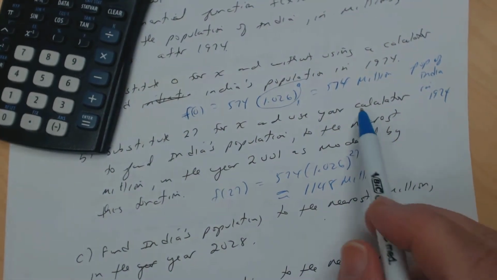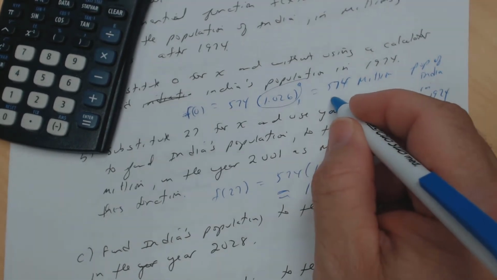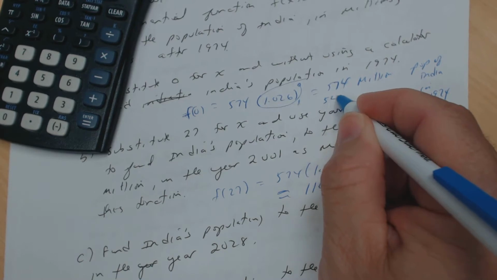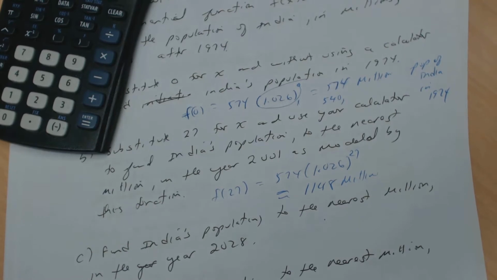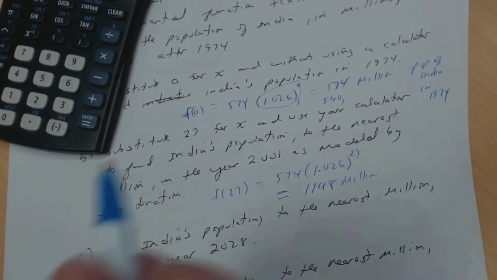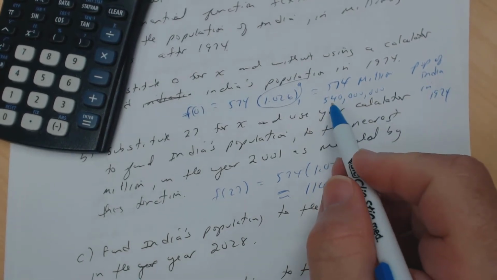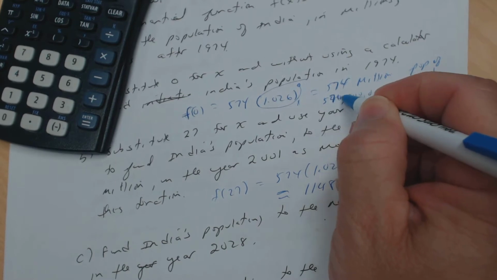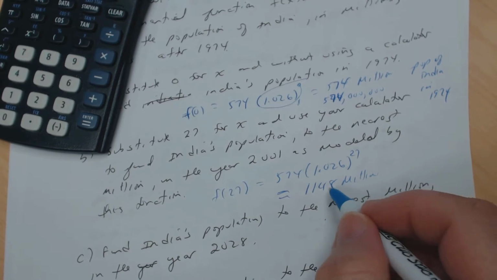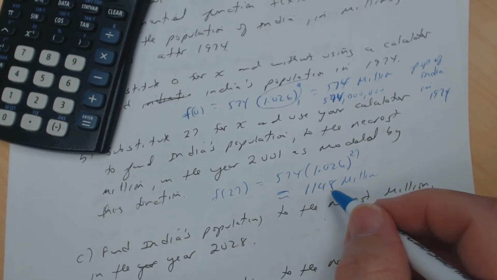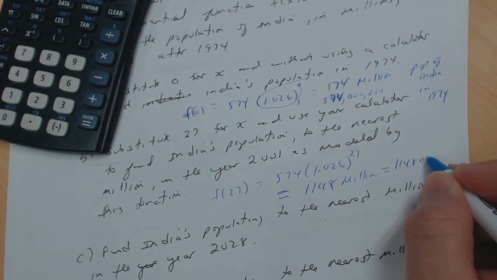Okay, now let's explain what this is, though. It's easy to see this 574 million in words really means 574 and then 6 zeros, because 1 million has 6 zeros behind the number 1: 1, 2, 3, 4, 5, 6. So that's 574 million. The same thing here: it kind of looks weird to say 1,148 million. Really, it looks like 1148 and then 6 zeros.